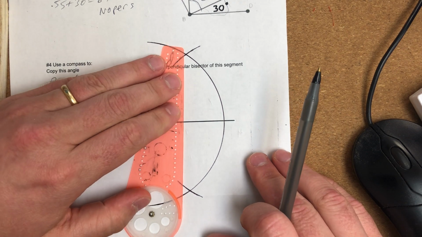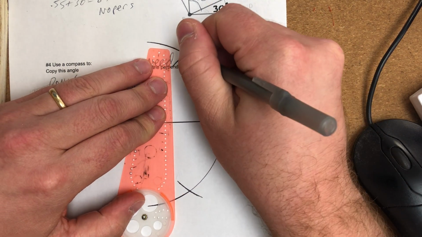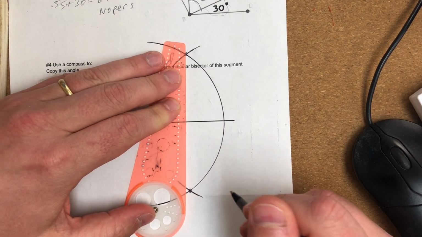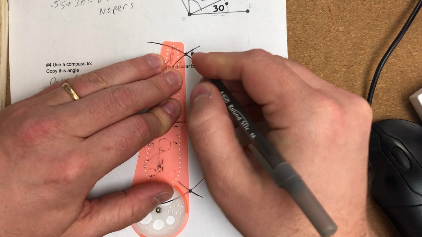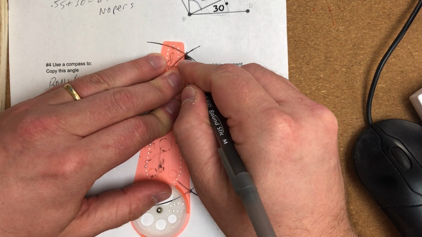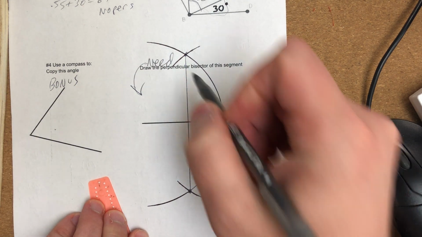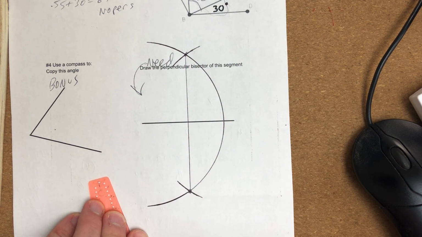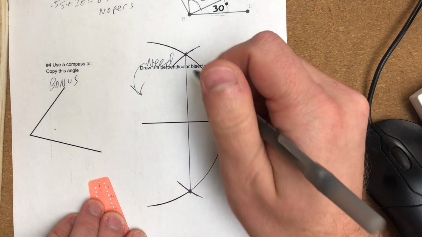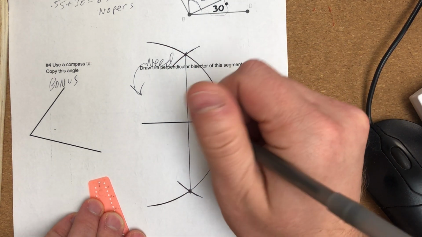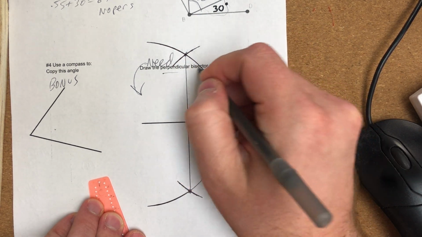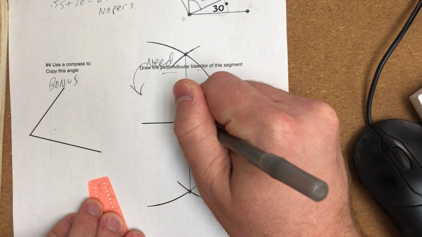And then we take our ruler, let me put dots there, it helps me out. Put dots in, line it up, and boom. So this thing I just drew, that's like the answer to the question. The half moons don't count because I want a perpendicular bisector. Look at that 90-degree angle.